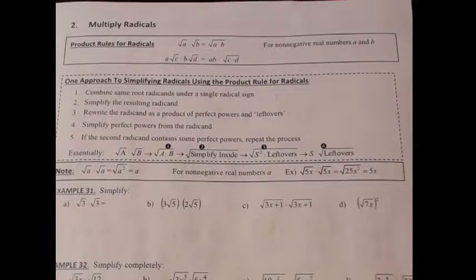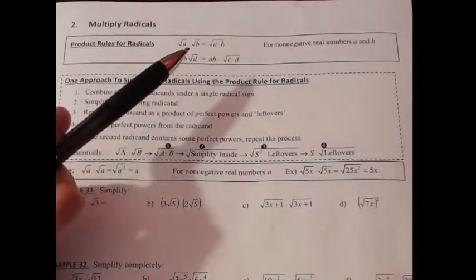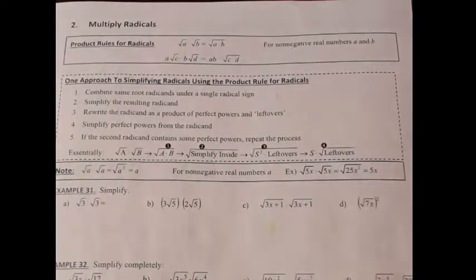Let's multiply. Now, the product rule for radicals, this is pretty cool. A square root of a times square root of b is actually the same as square root of a times b. But you know that. You know that because we've seen this a million times when we broke down the radicals. We broke down the radicals using the product rule.